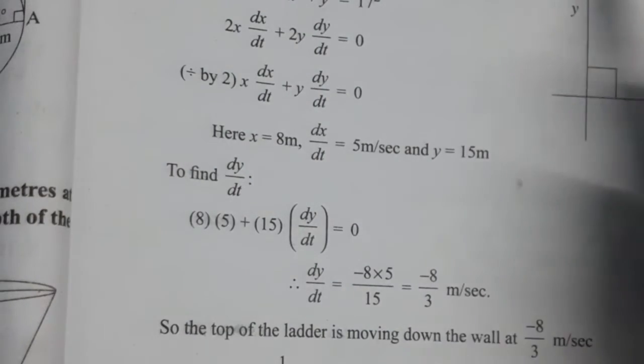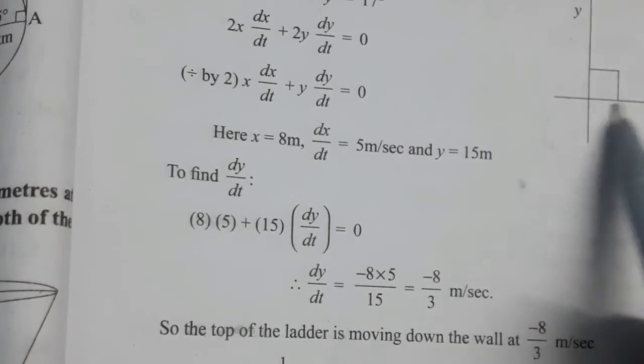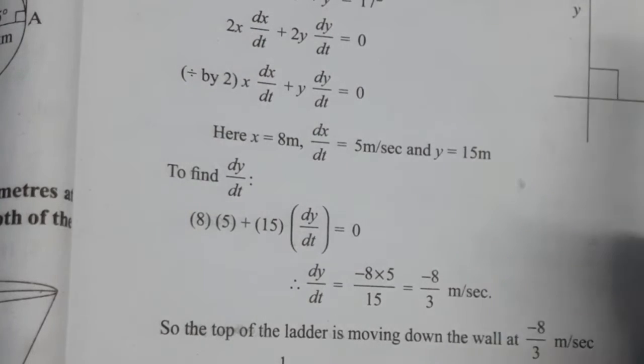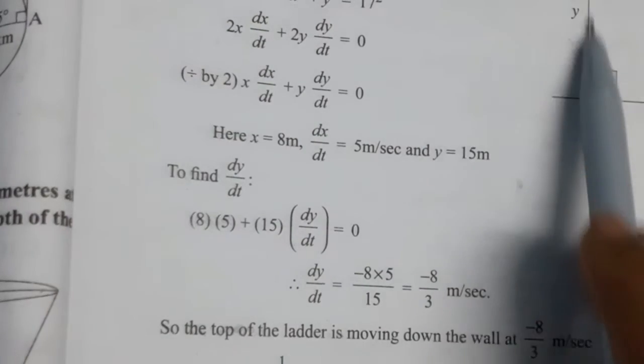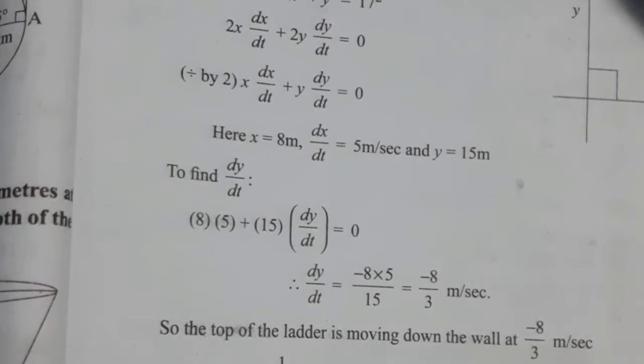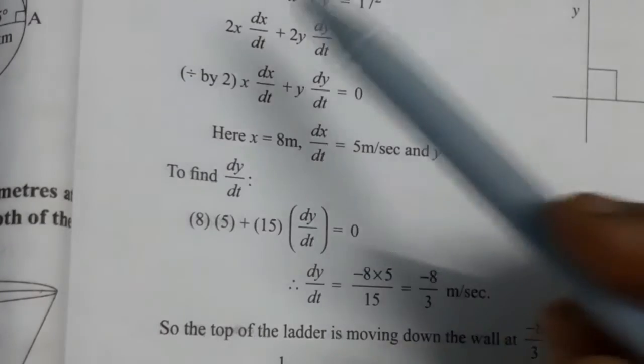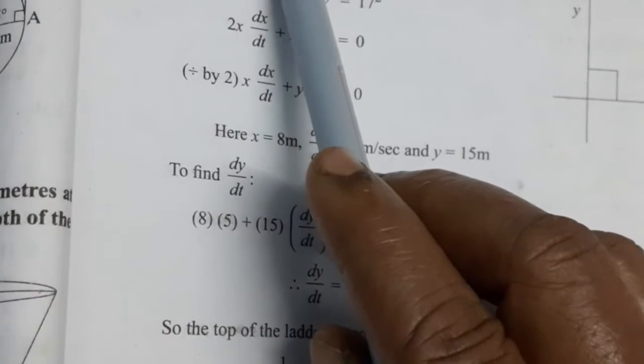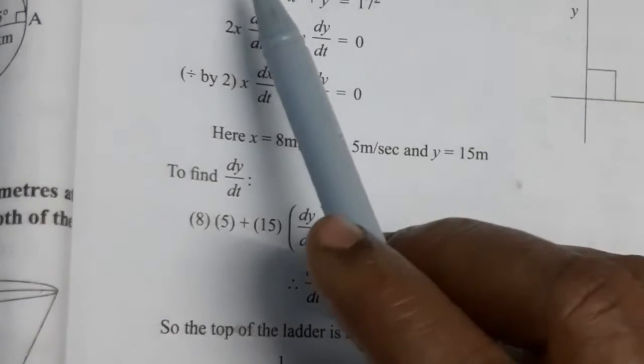From the diagram, we have a right angle triangle. This is x, the base of the ladder from the wall. This is the height of the wall, y. This is the ladder, s. So x square plus y square equal to s square.